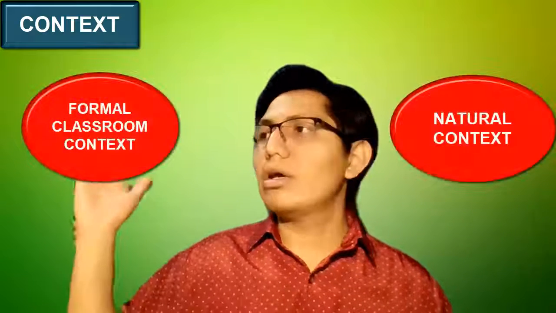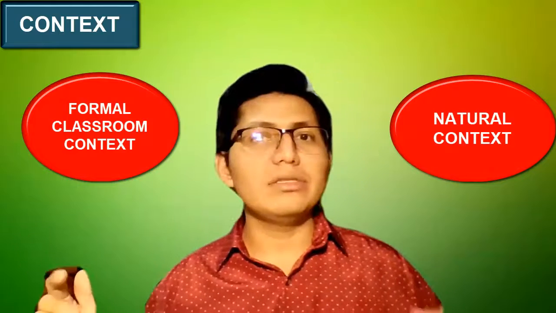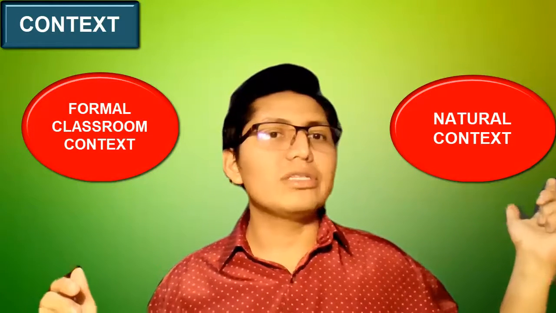Now let's move on to context again. By understanding how input and interaction work and their importance within the classroom, we can say that the type, quality, and frequency of input, as well as the interaction opportunities the teacher provides, will directly affect the classroom context. However, these are not the only factors which affect context itself. To start, we can classify context into the formal classroom context and the natural context.